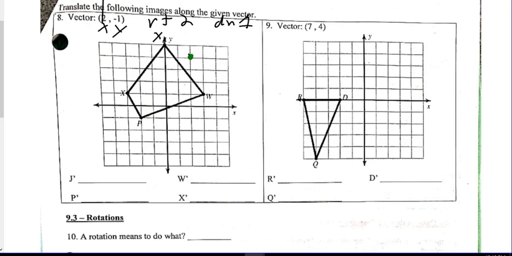W, right 2, down 1. P, right 2, down 1. And X, right 2, down 1. And here is my new shape. Here's my x prime. Here's my w prime. Here's my p prime. Oh, my bad, that wasn't x up there. That was J. Sorry. This is J. So this is J prime. And the X prime is over here.